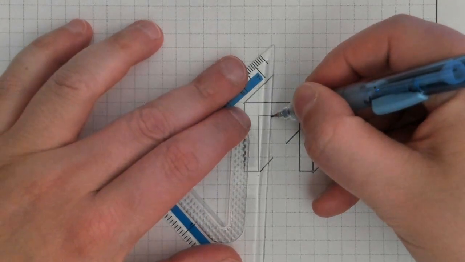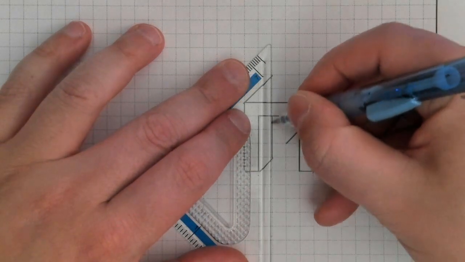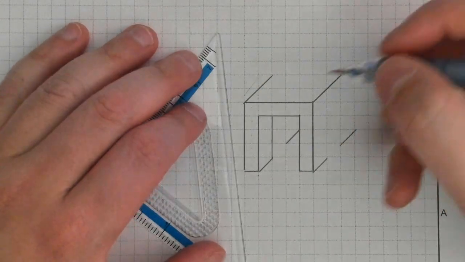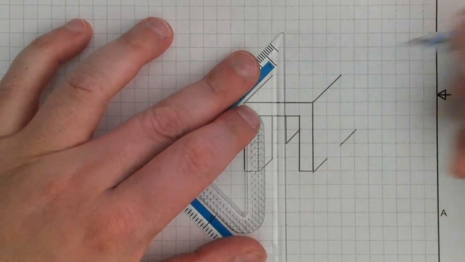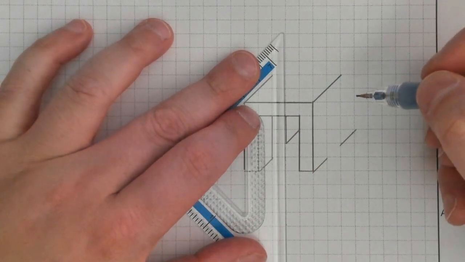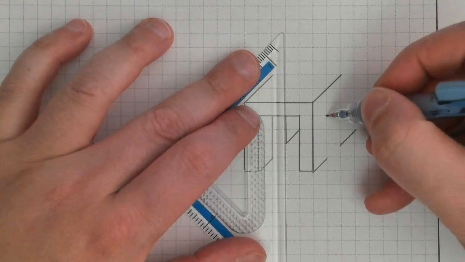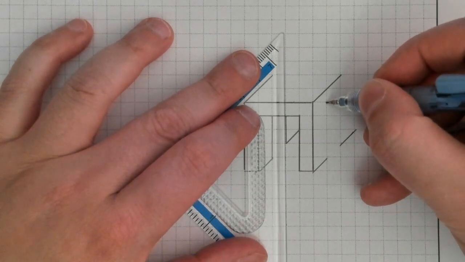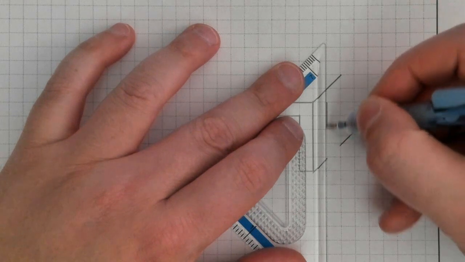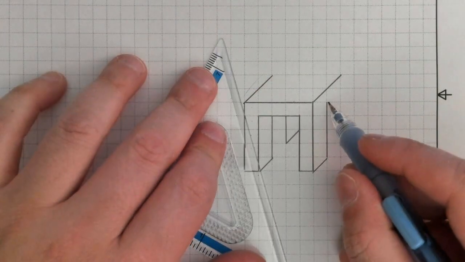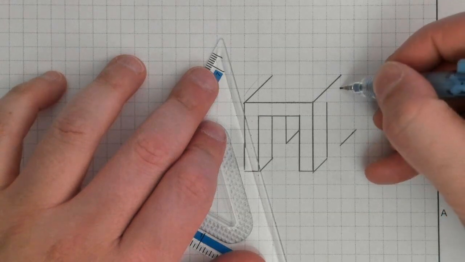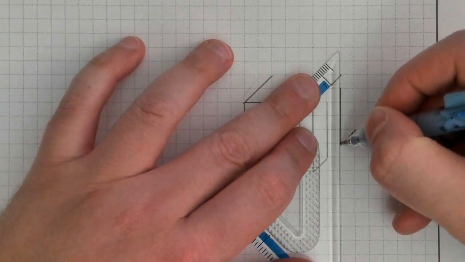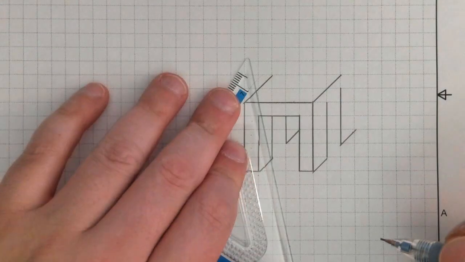Next steps, we're going to draw the vertical lines for the legs. Find that spot right here. That one gets a little confusing. I'm going to go over to right here for the next leg. Just like that.